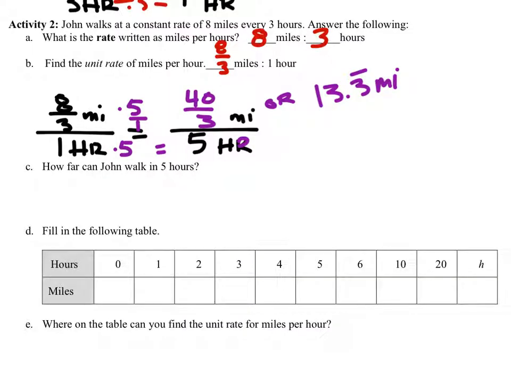Alright, so let's fill in this table. Let's say that old John, he's going to walk for 0 hours. Then how many miles will he go? 0, because he hasn't walked at all, right? And we already did this one. If he walks for 1 hour, how many miles will he go?